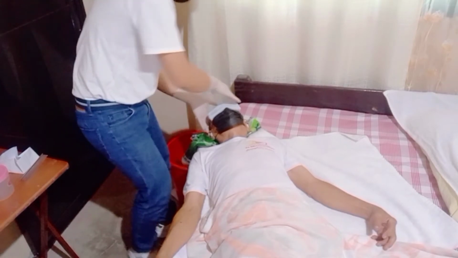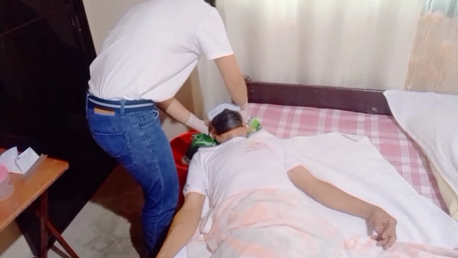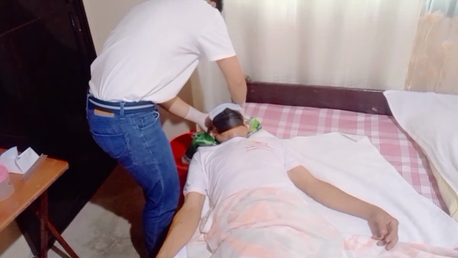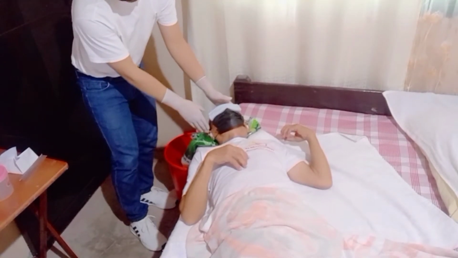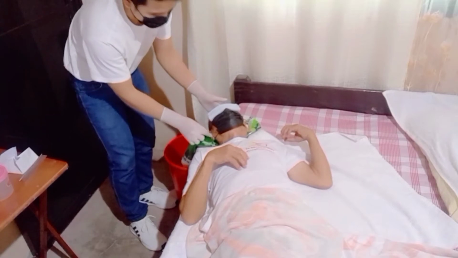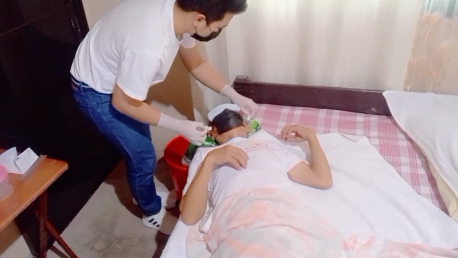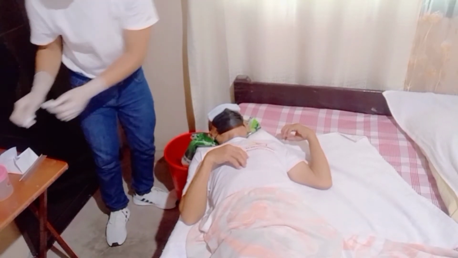Okay? You also need to squeeze. After squeezing it, you also need to remove the earplugs present in the ears of your patient. And put this earplug in your paper waste receptacle.